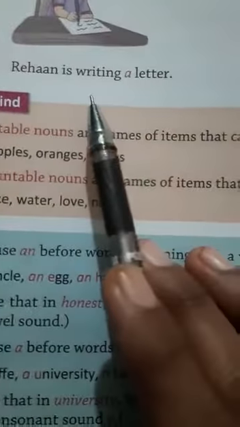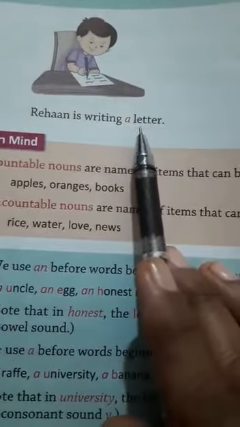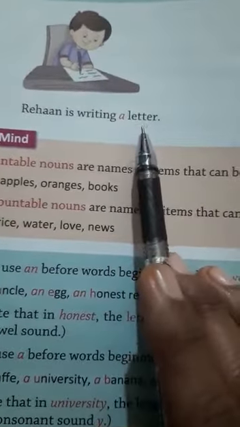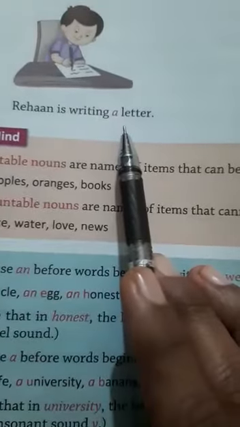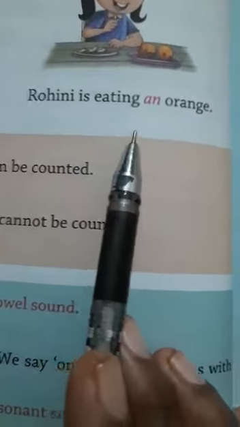For example, Rehan is writing a letter, only one. Here a is used for the singular noun, a letter. Rohini is eating an orange.